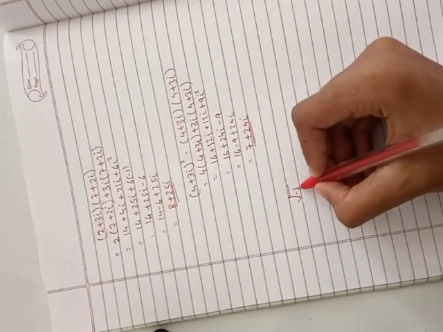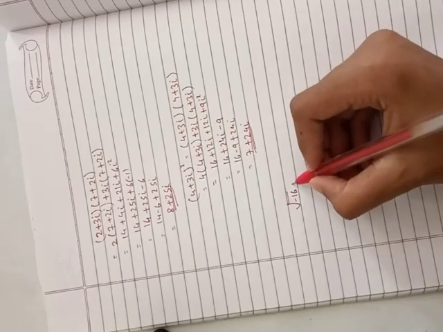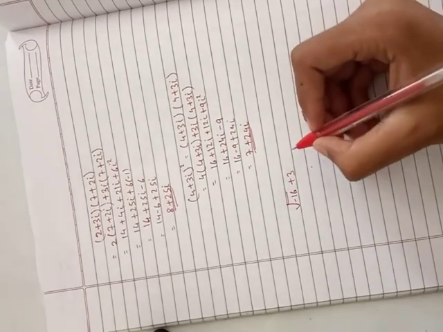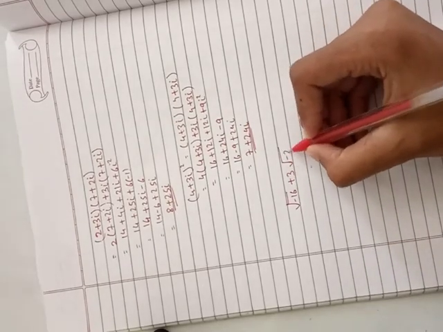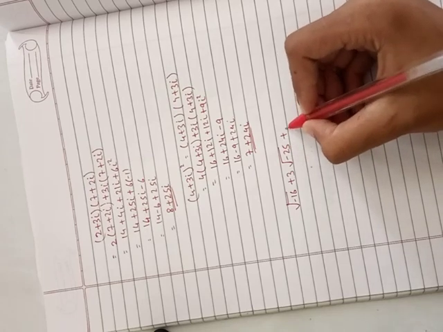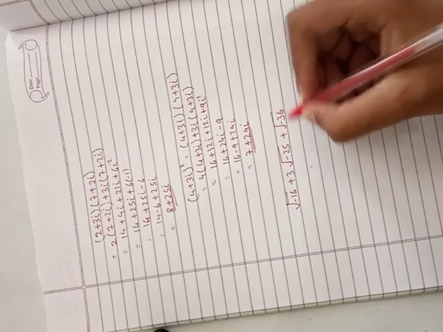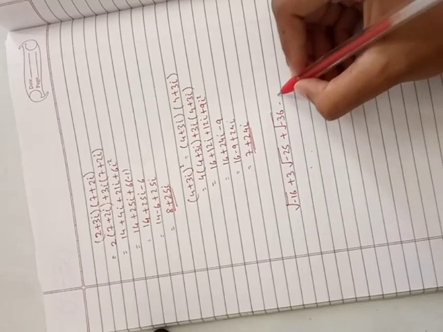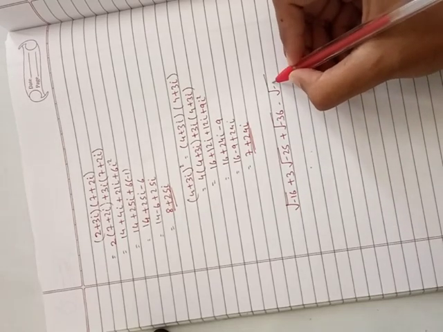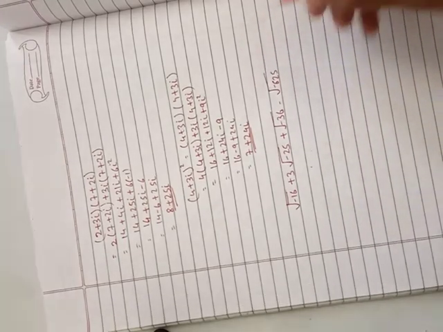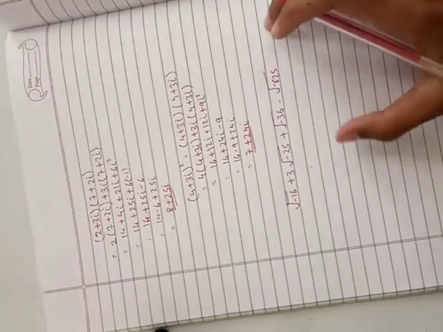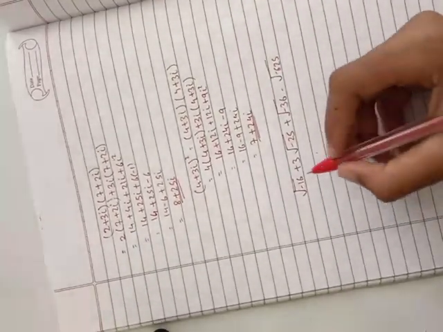Let's take root of negative 16 plus 3 times root of negative 25 plus root of negative 36 minus root of negative 625. So we have to evaluate. So what to do?